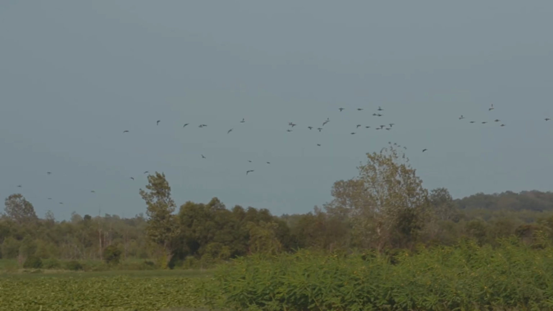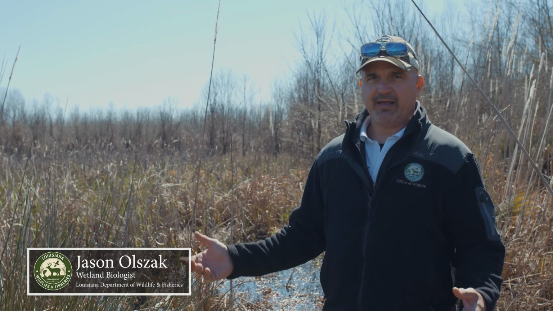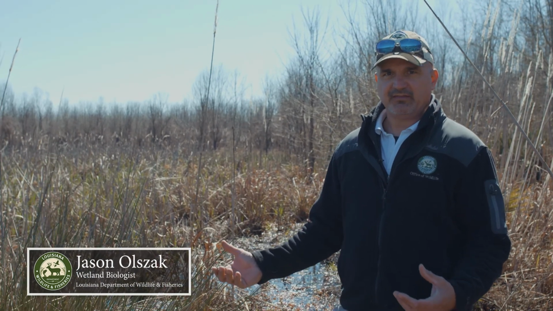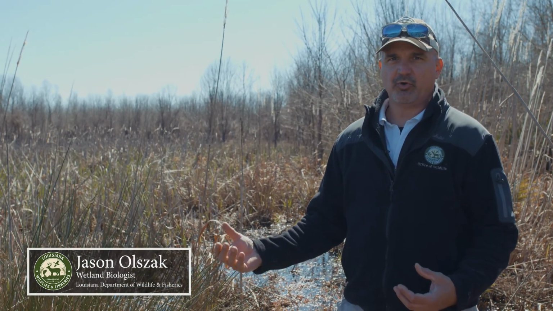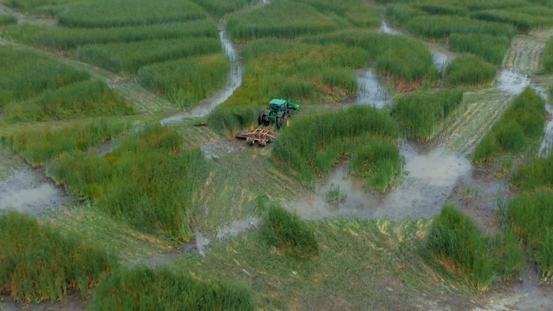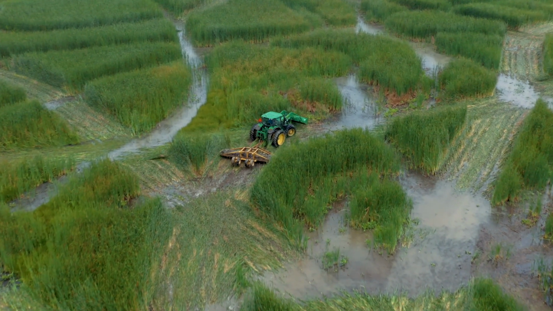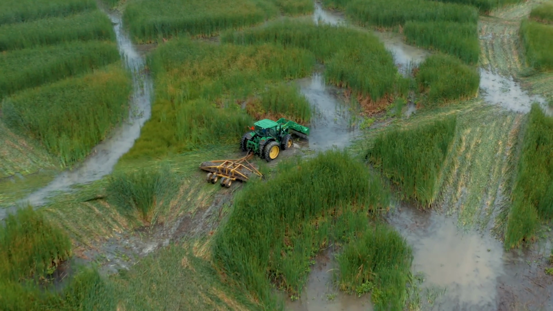So in an impoundment where you haven't been able to get in and manage in a couple years, over time, some of these perennial species will start popping up. It takes them a couple more years to establish. It also takes a lot longer for you to reclaim those units.